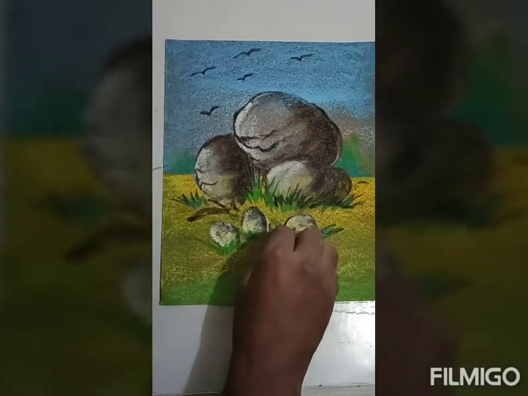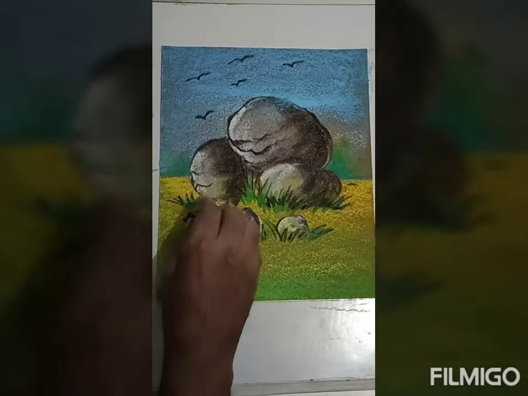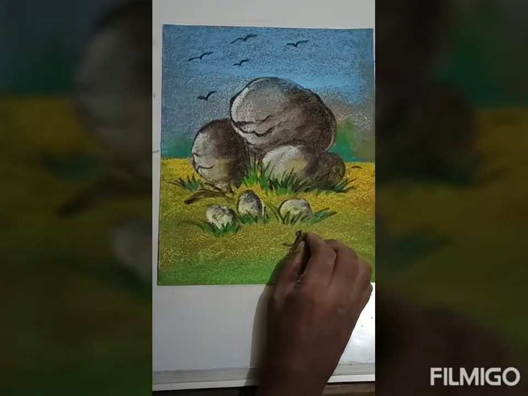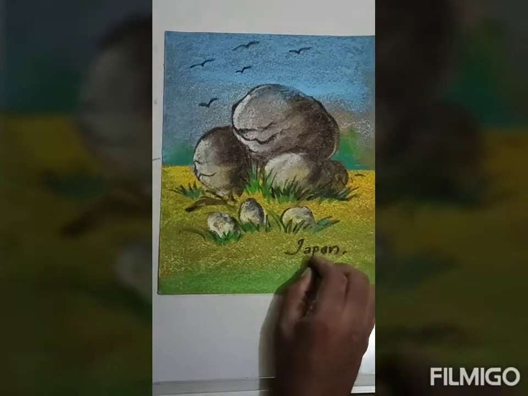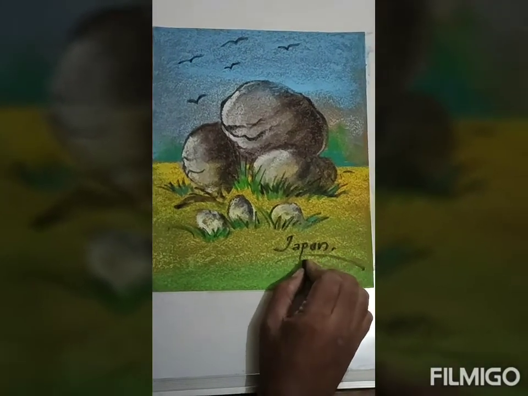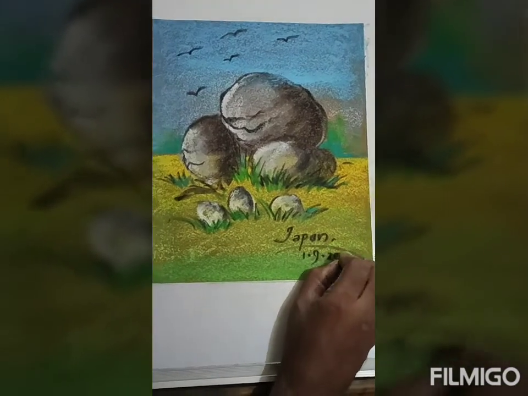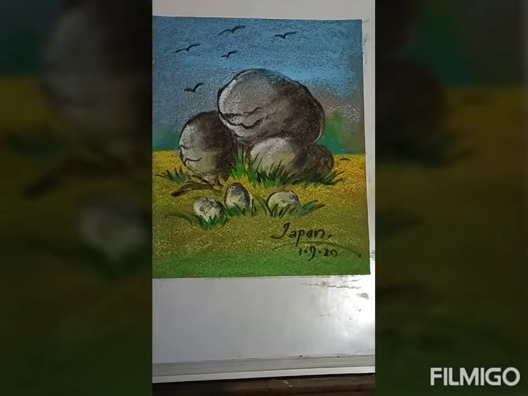Try to use black color for finishing, always after doing all the colors, and this way you may develop a beautiful landscape in sandpaper. Thank you.